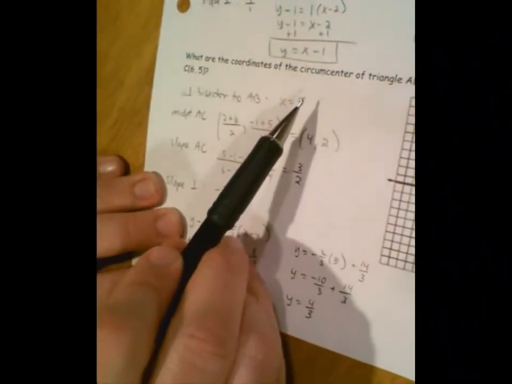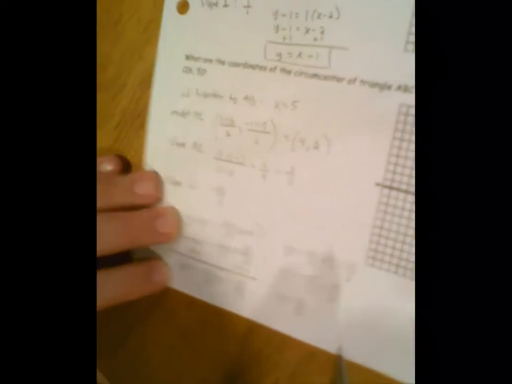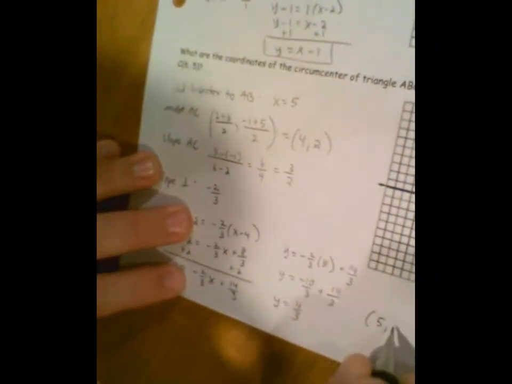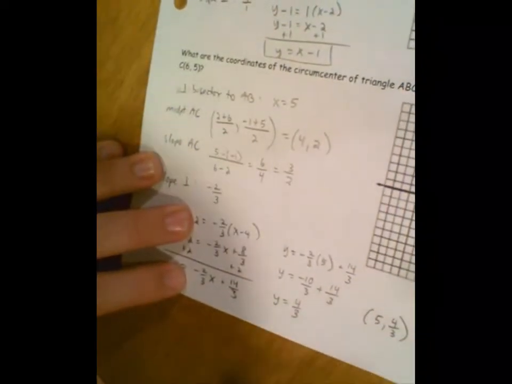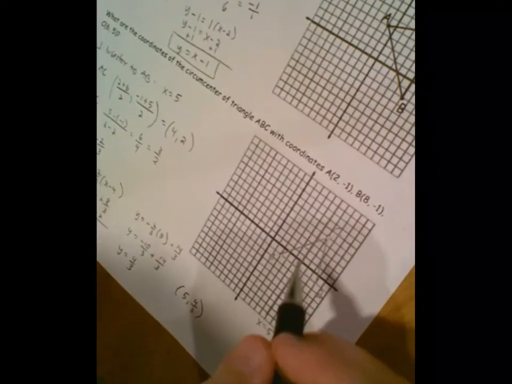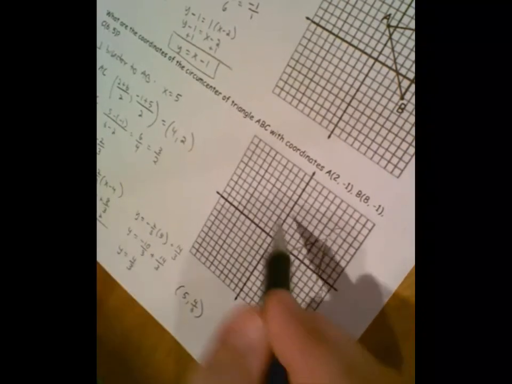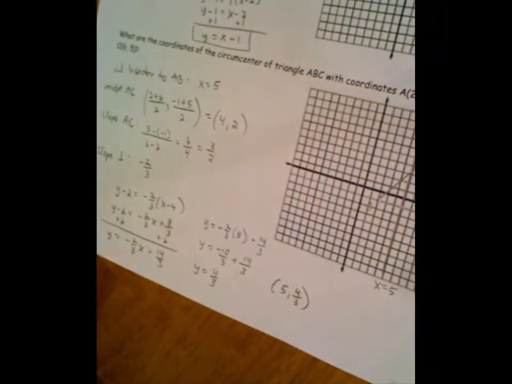So now we have x is 5, y is 4/3. The coordinates are (5, 4/3). And if we graph the other perpendicular bisector over here, the intersection is going to be at 5 and then 1 1/3. So the answer is (5, 4/3).